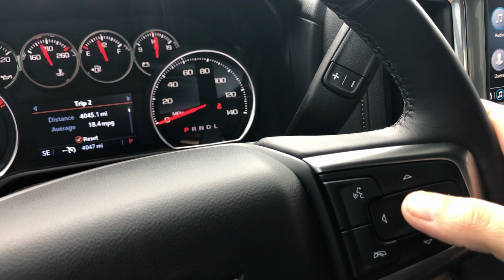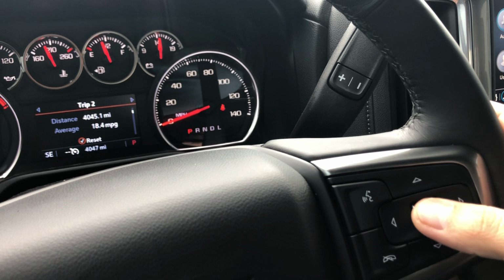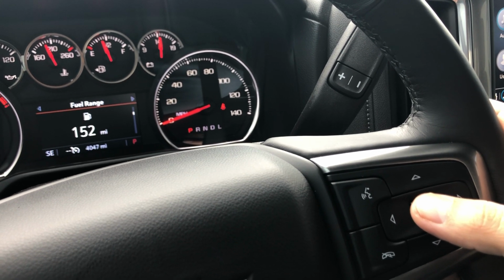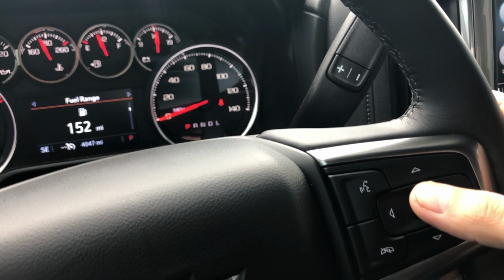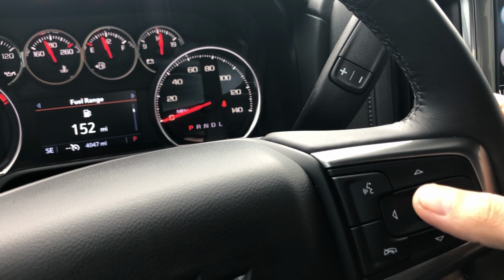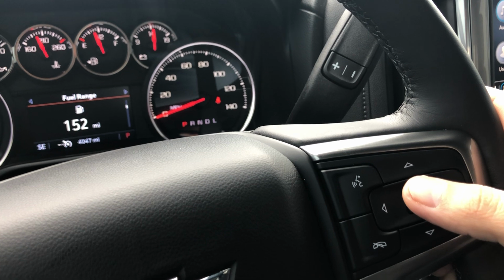And it tells you your average miles per gallon. This is pretty neat. And we'll go down again. Fuel range. This tells you how many miles you have until empty. Now keep in mind, the way this works is it's going to be how many miles till empty based on the way it's been driven.